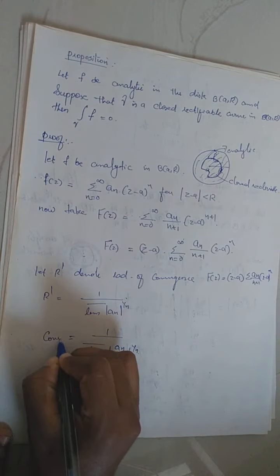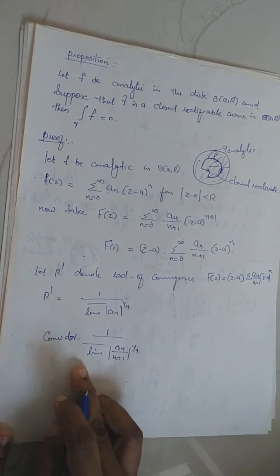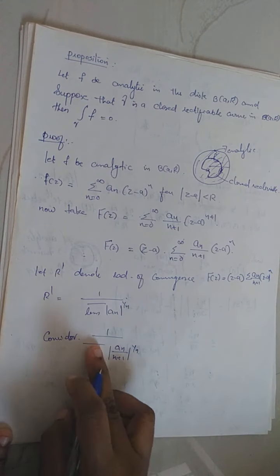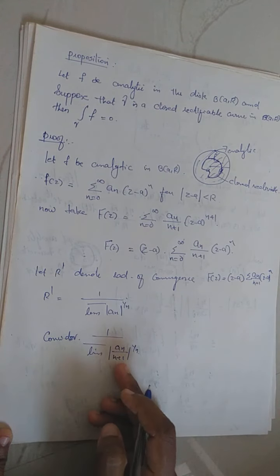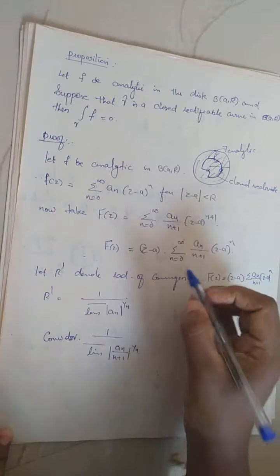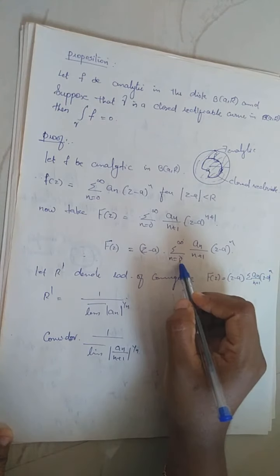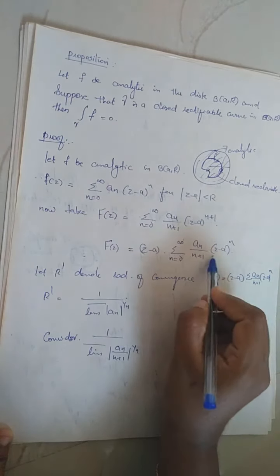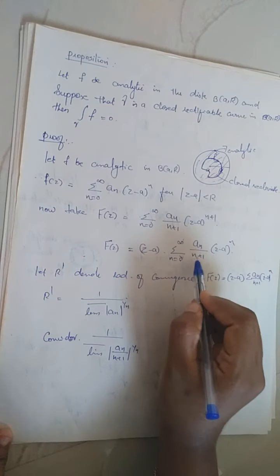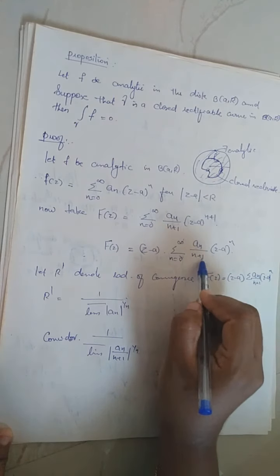We consider this term: 1 by limit supremum of mod a_n by (n plus 1) raised to 1 by n. That means the actual coefficient of the nth term of the power series is a_n by (n plus 1).